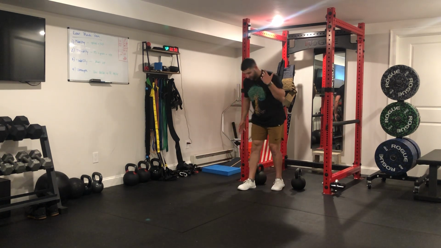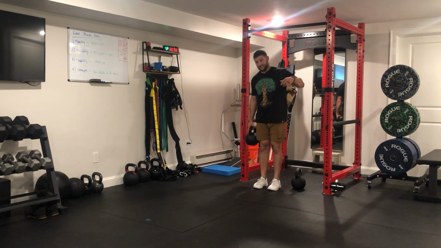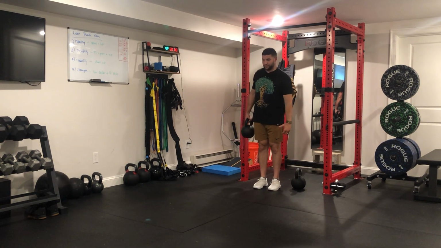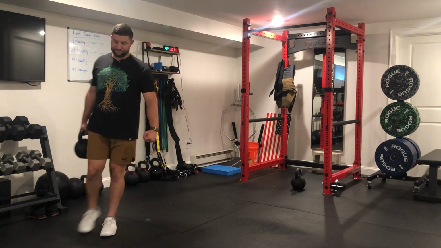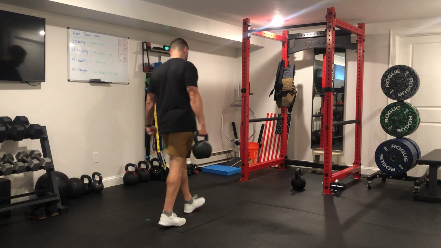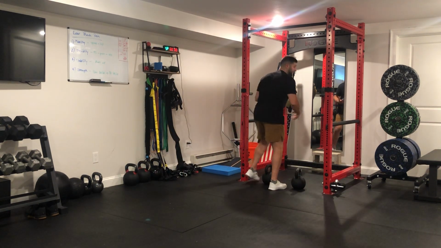Number 2 could be anti-side bend. So I'm taking, for example, I could do a suitcase carry. So I'm not letting the kettlebell side bend me. I'm staying tall and upright. I'm walking nice and straight. So this is just a suitcase carry variation. Just a way to get some anti-side bend core strength and stability.